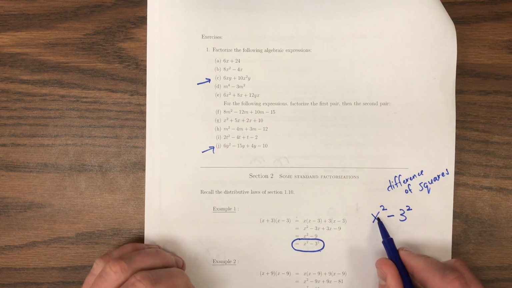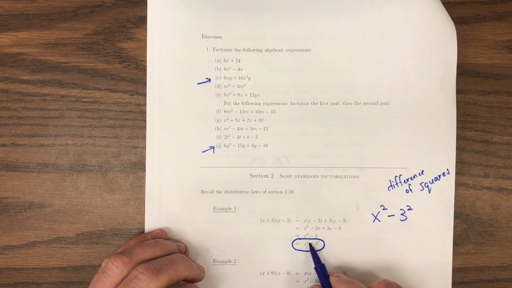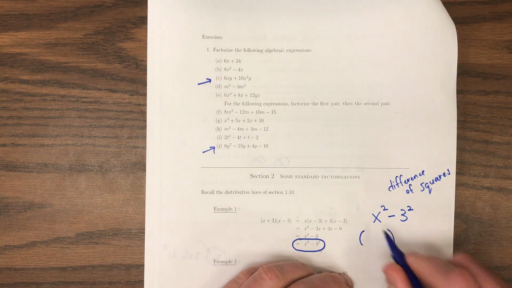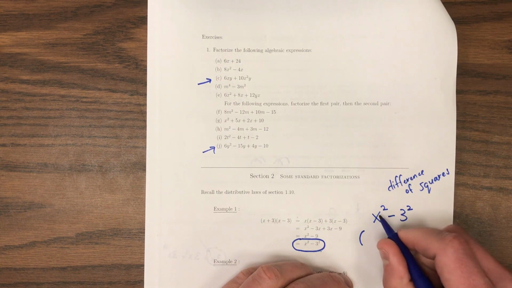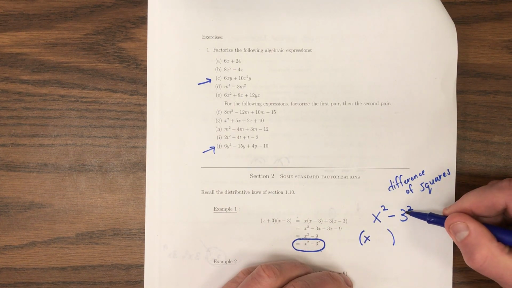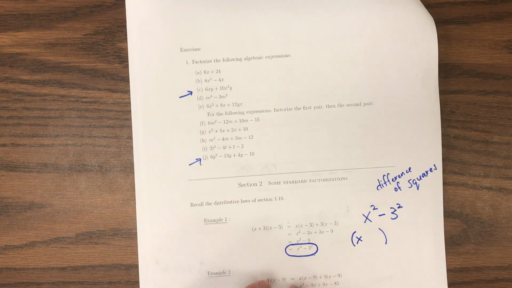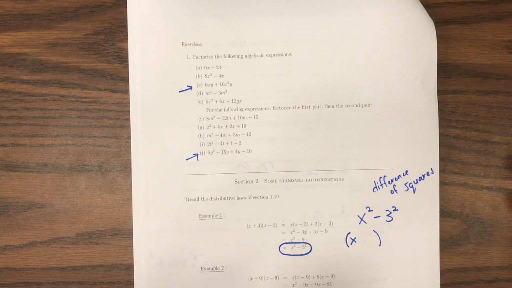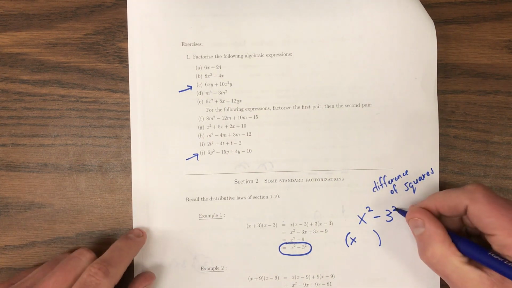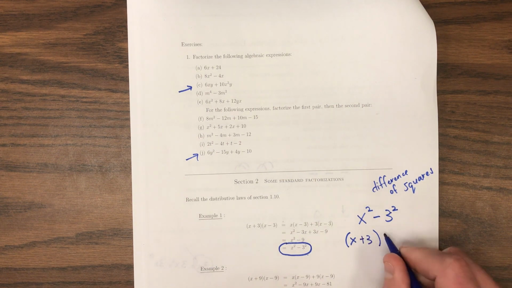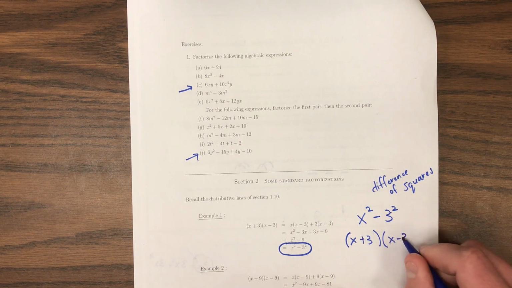I like to look at the fact that if you have a difference of squares, then you can always write that as the square root of the first thing, which the square root of x squared is just x, the square root of the second thing, which in this case, since we're already writing it as 3 squared, we know the square root is 3, right? Because 3 squared is equal to 9, and its square root is 3. So that's the convenience of writing it this way. Plus 3 times quantity x minus 3, right?